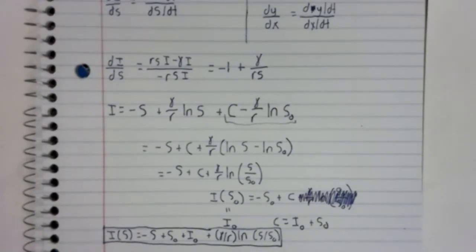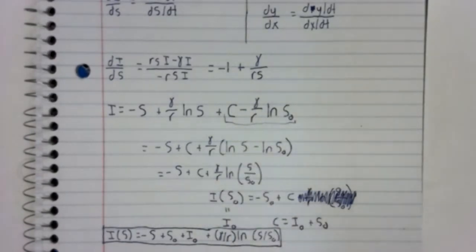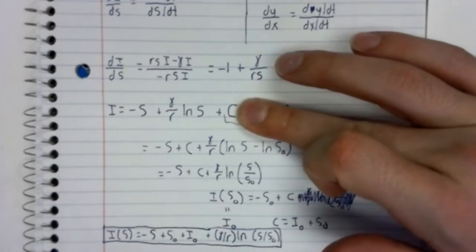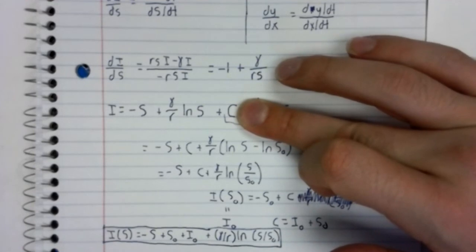And the reason we did all this stuff is because we wanted to get an equation where all of our constants had concrete meaning. If we just put in the usual constant of integration here, this C wouldn't have any clear meaning in terms of the biology of the situation.